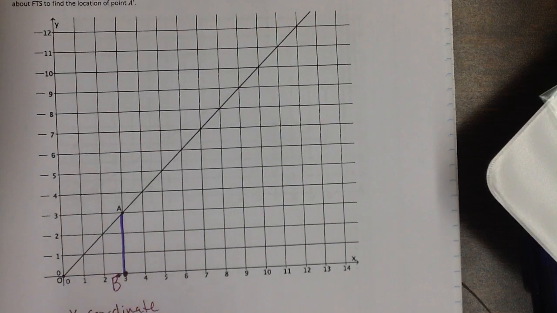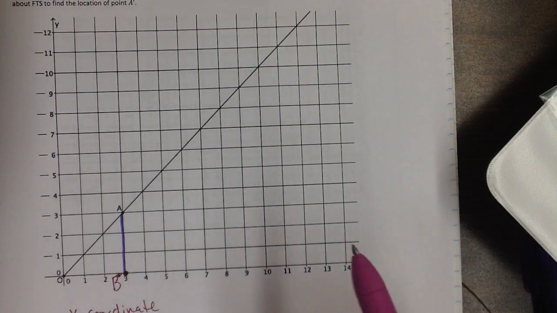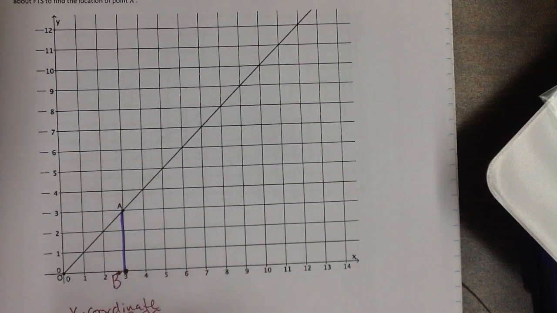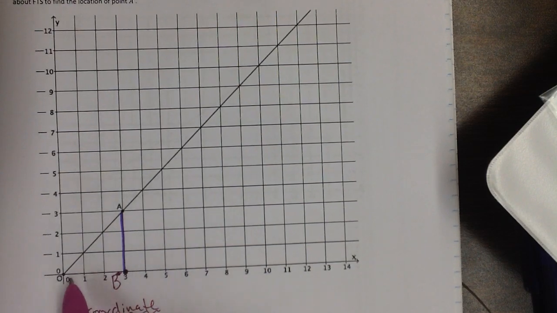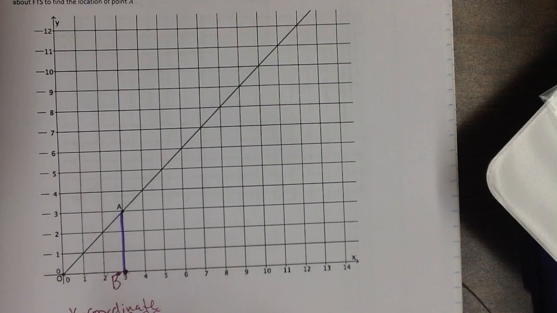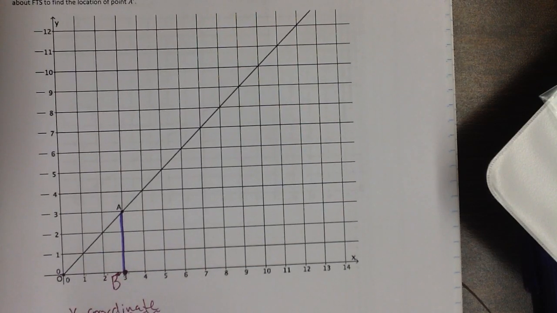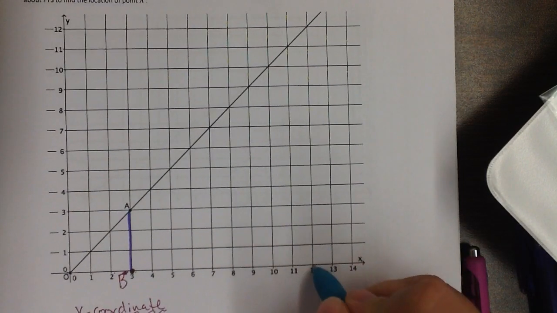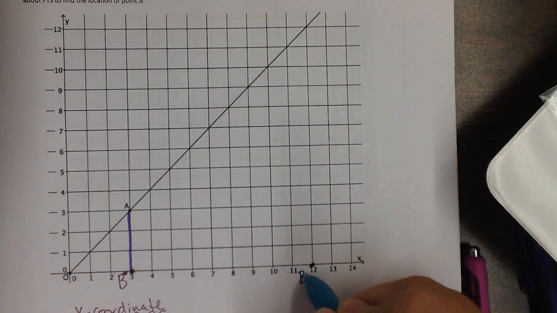Okay, because if I dilate this by the scale factor of 4, I will get my x-coordinate. So the distance from O to B prime equals our scale factor times the distance from O to B. Our scale factor is 4. The distance from O to B, we just count along the axis, 1, 2, 3. So the distance from O to B prime will be 12. So over here at 12, I'm going to put a point and label it B prime.